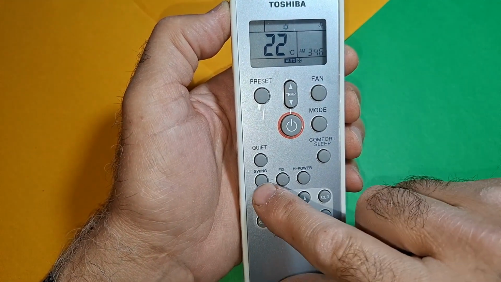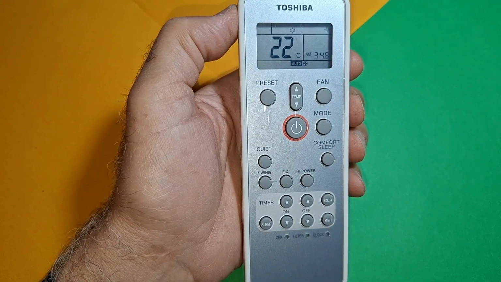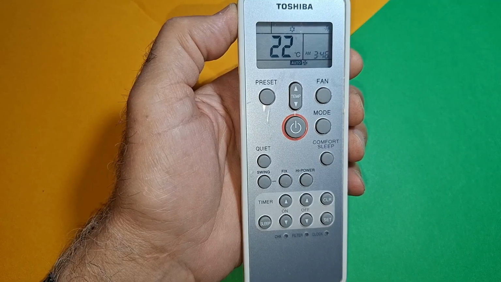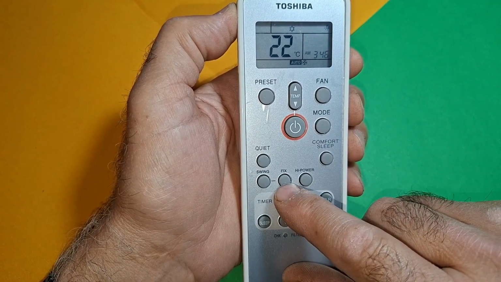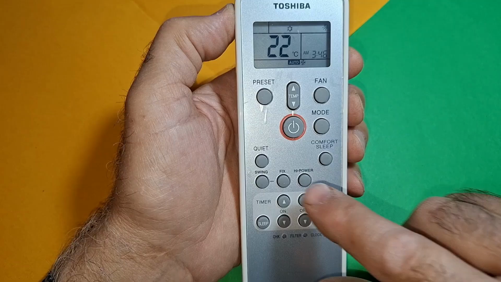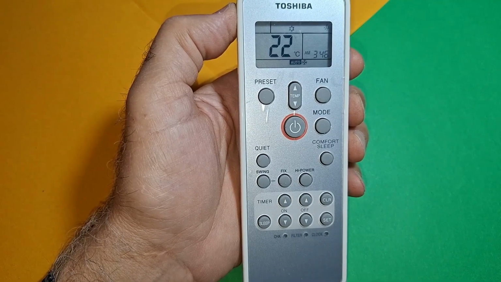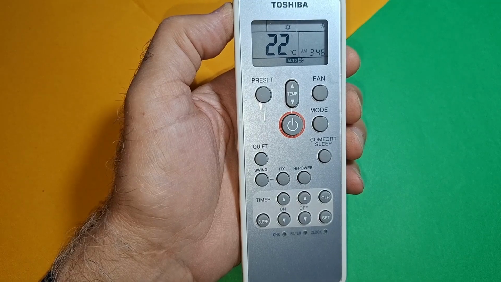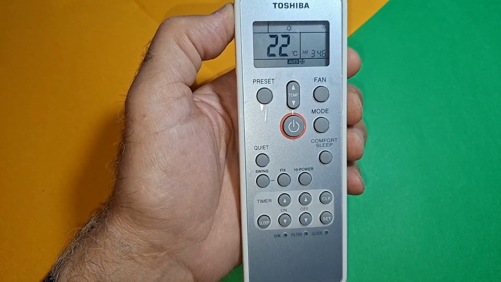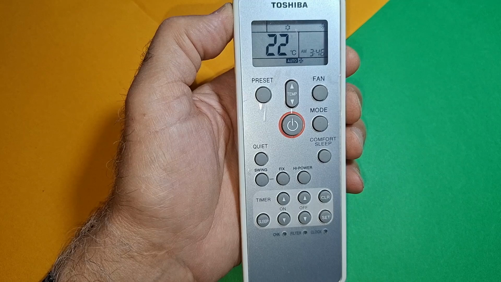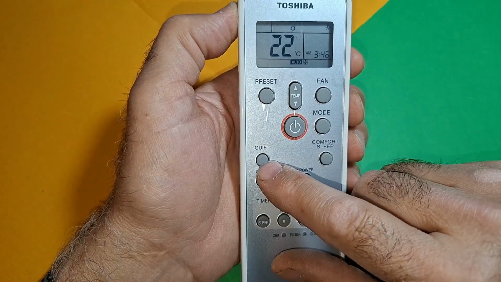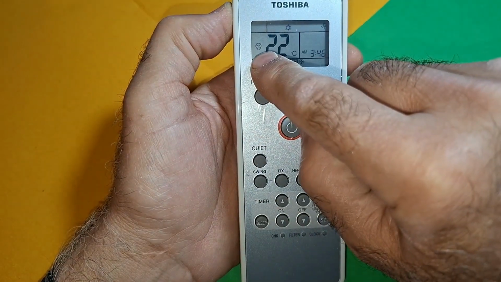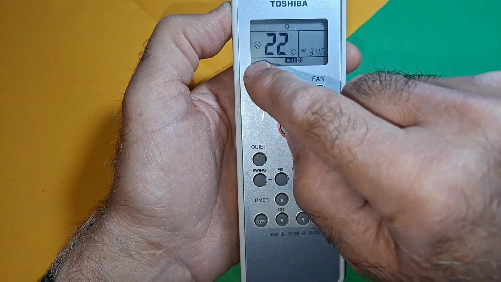The swing button is used to move the levers of the air conditioner up and down. To stop the levers in any position, the fix button is used. When the high power button is pressed, the fan speed of the air conditioner is raised to the maximum, and after working at this speed for 15 minutes, it returns to the previous fan mode. When this button is pressed, the fan speed of the air conditioner is lowered to the minimum.